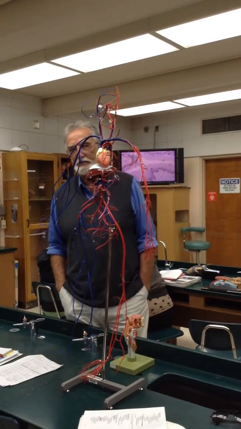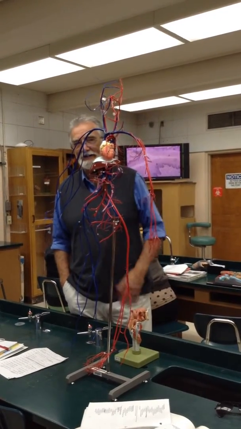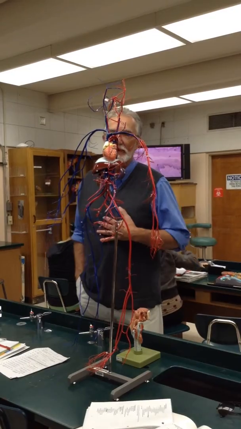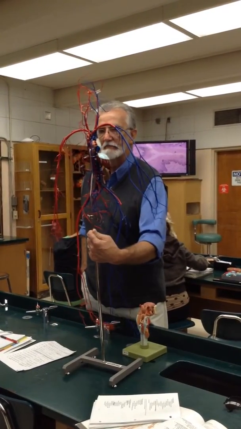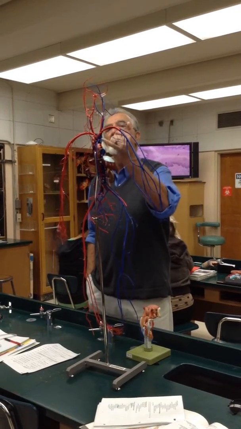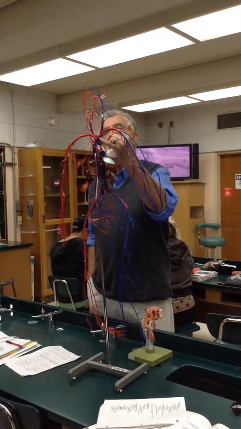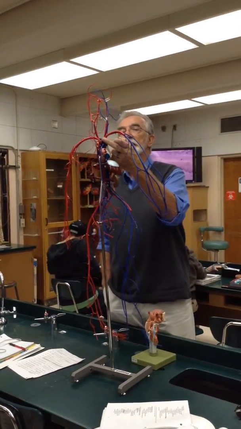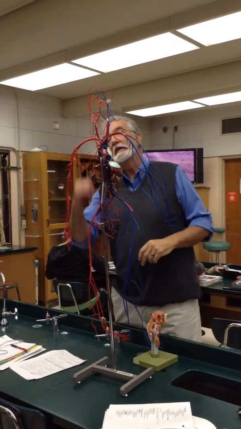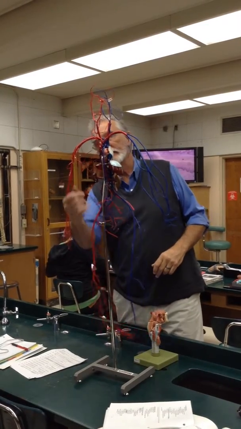Start with the arteries first, which is anything in red. It's hard to see, so I'm going to start from the back side first so you get it clear. Coming right off the aortic arch is going to be the right brachiocephalic, left common carotid, and left subclavian, which is the one way over here.